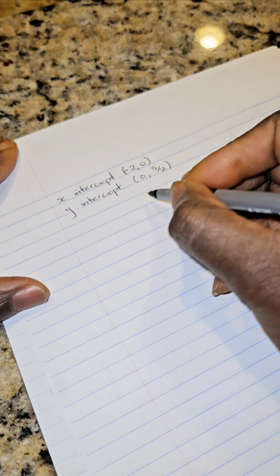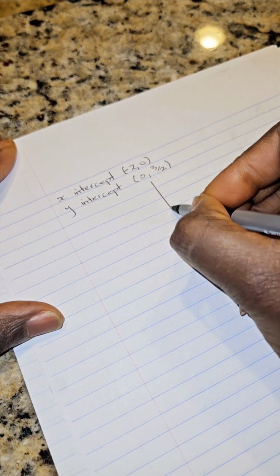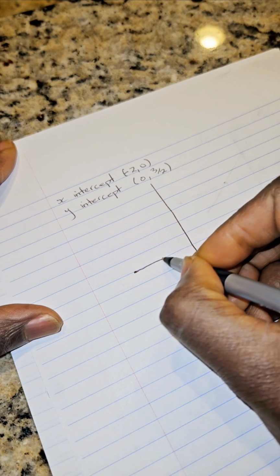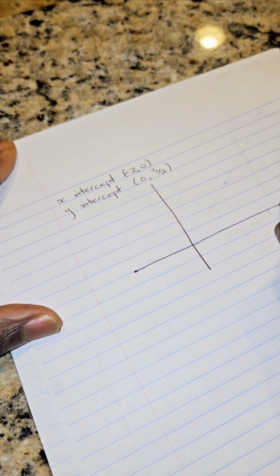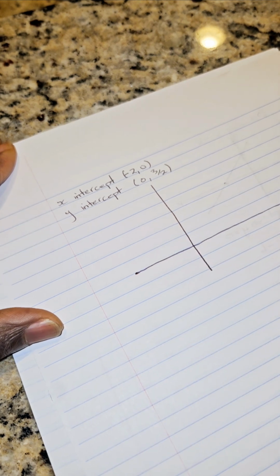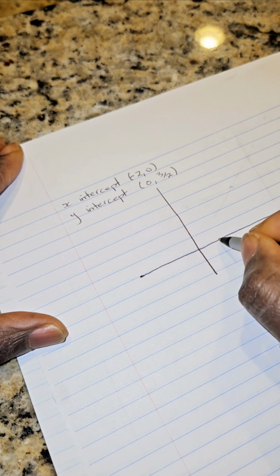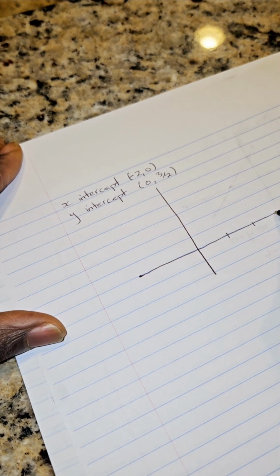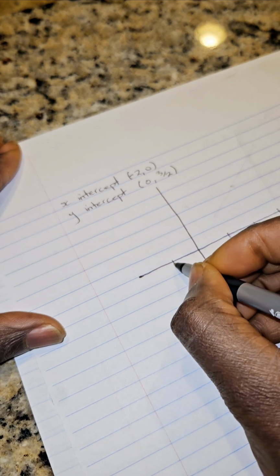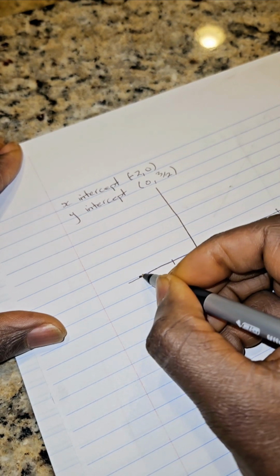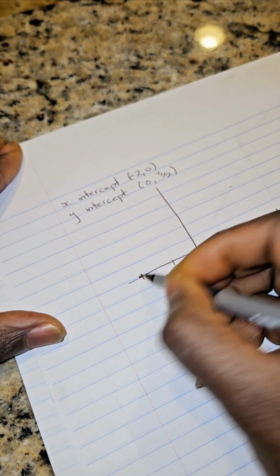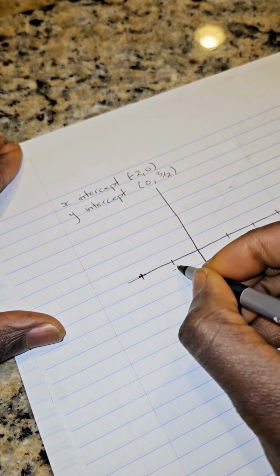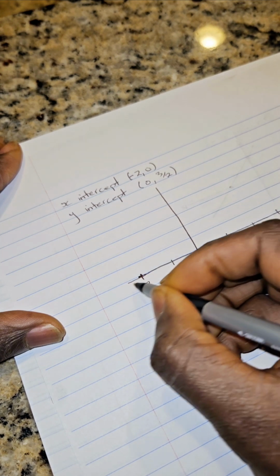That means I can draw a graph. Know that my graph is not going to be to scale because I'm not using graph paper. So I am going to do imaginary, let's say 1, 2, 3. Negative 1, negative 2.